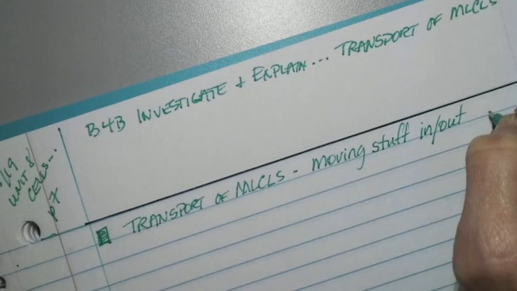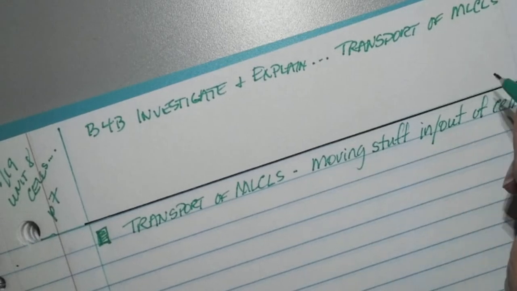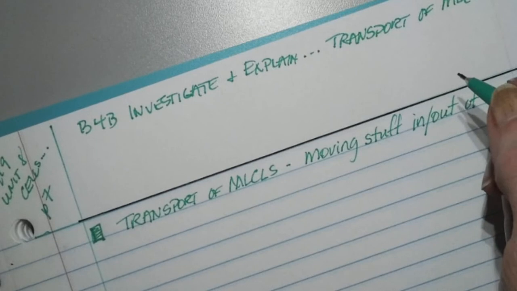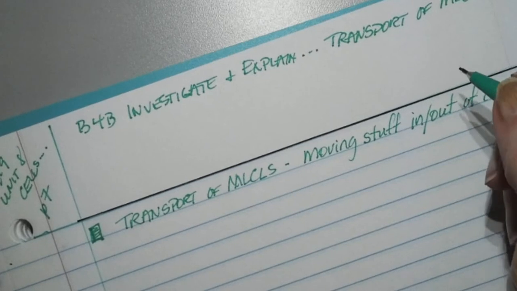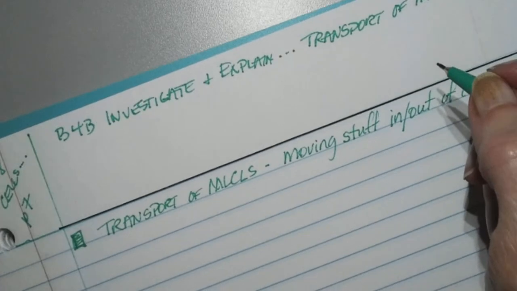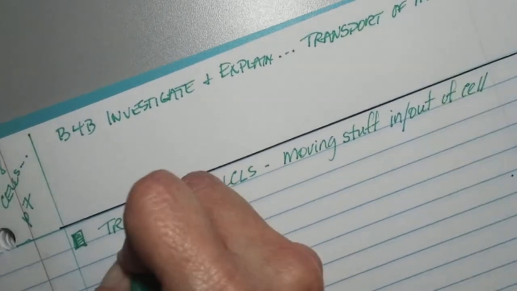It would be nice if we could say, hey, only the good stuff gets in and out of the cell, the stuff we want, but pretty much if it's chemically similar, then they can usually go through the cell. If they're chemically dissimilar, then they usually can't go through it. So when I say transport, we transport through a semi-permeable membrane.